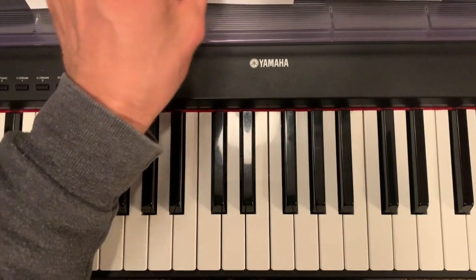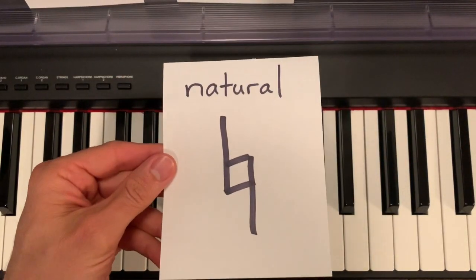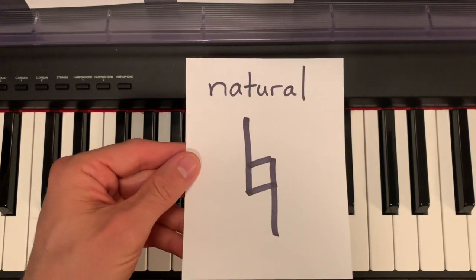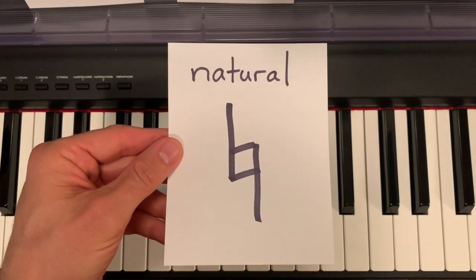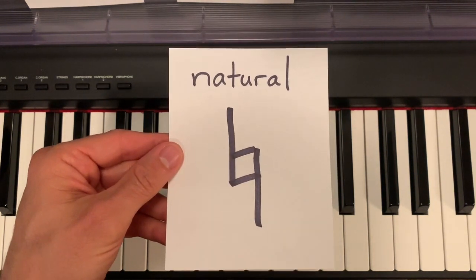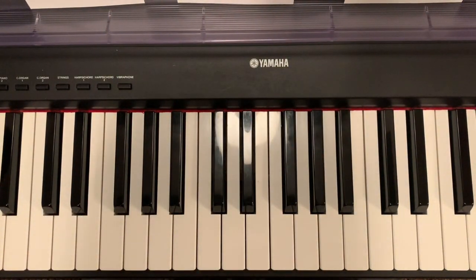Now there's one more symbol I want to show you. This is a natural. If you want to cancel out a flat or a sharp, or make sure that people know that we're not playing a sharp or a flat, you use this symbol. It's a natural. Now there's one last thing I want to tell you about sharps or flats. They don't just get used for black notes. They can sometimes get used for white notes. And this is a little bit tricky and not as common, but it does pop up.